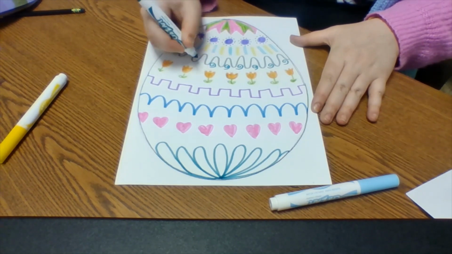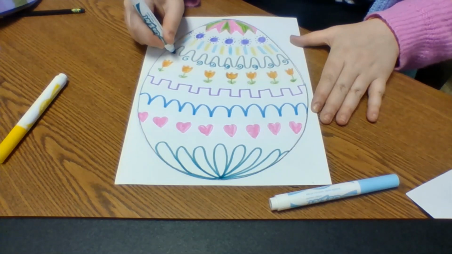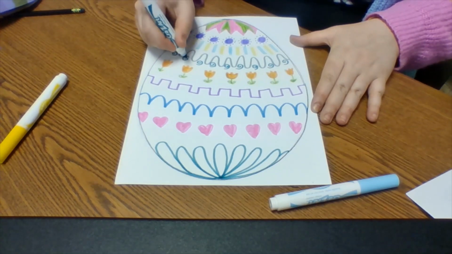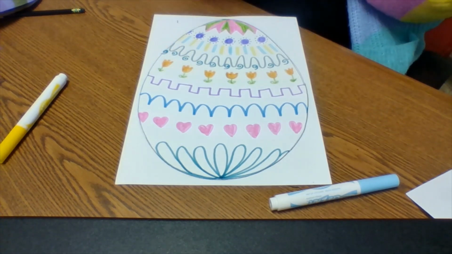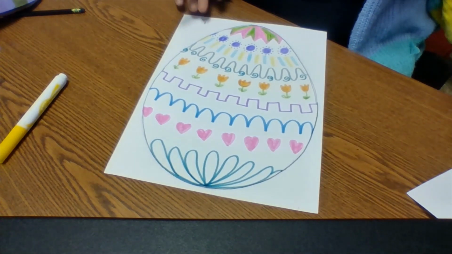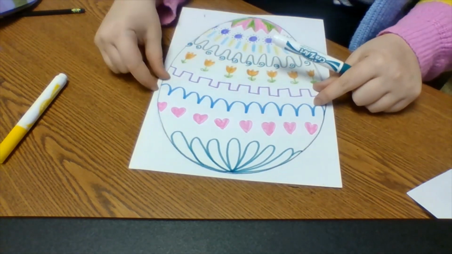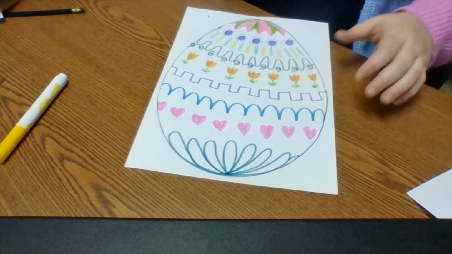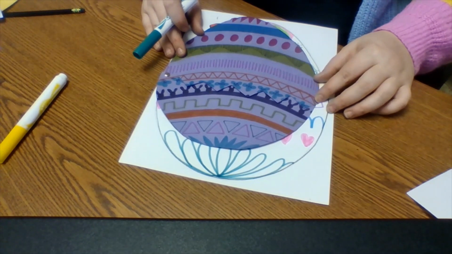And then I'm going to save this egg for next week. So make sure that you don't lose it before then so that we can finish this wonderful project. And there you go. Here is one completed egg. If you wanted, you could go back and color in each one of these individual rows, and it would really pop and stand out. The more color that you have, the more fun it can be.